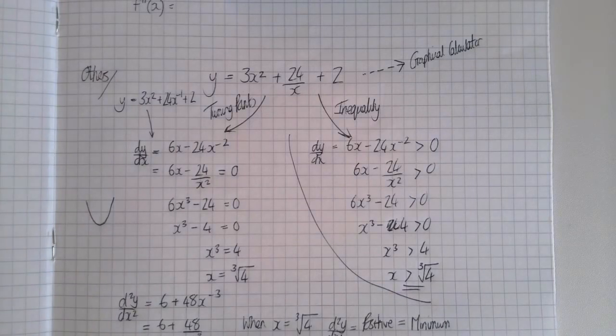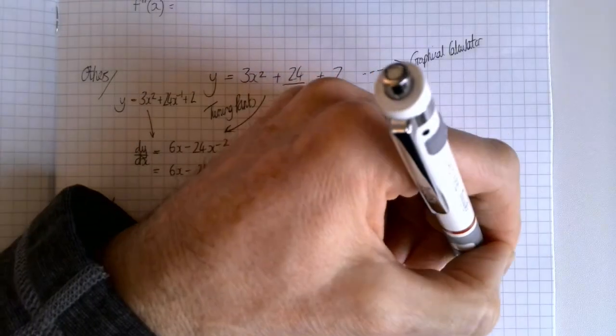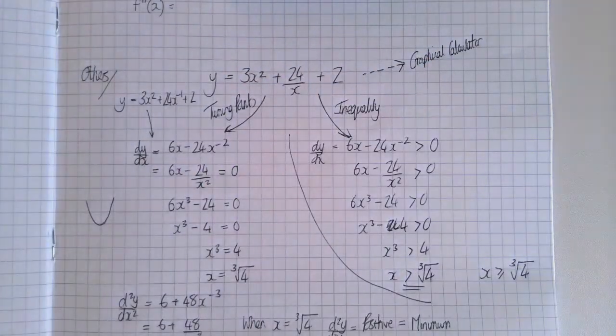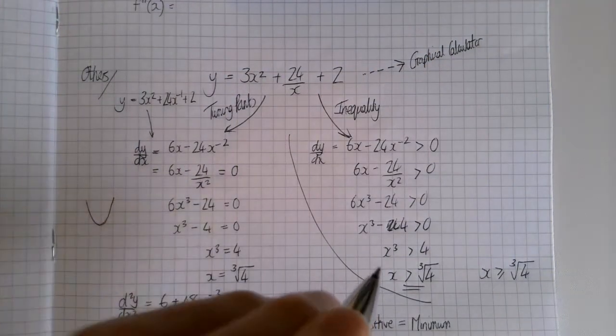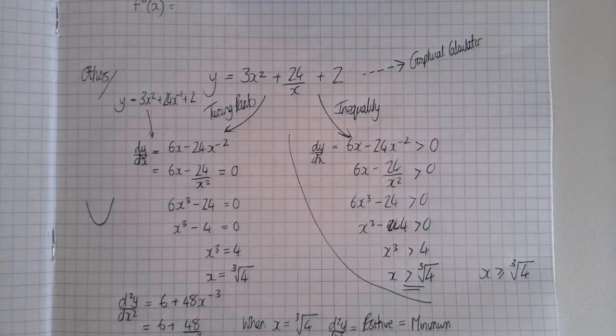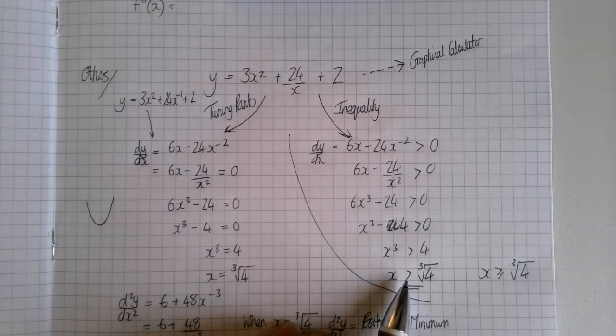Now, did you notice, if you looked in the textbook at any of the answers, that they would have written that answer like that? So they would have done it by asking when is it greater than or equal to 0. Now I don't agree with that, because when the gradient equals 0, the function isn't increasing or decreasing. That's the turning point. And in a second textbook that I looked in, they agree with me.